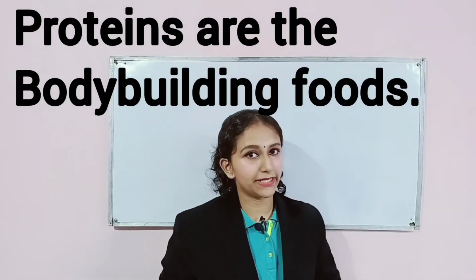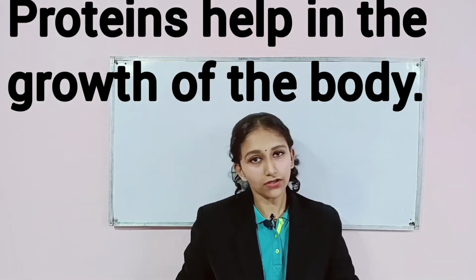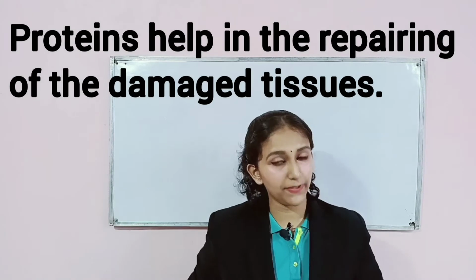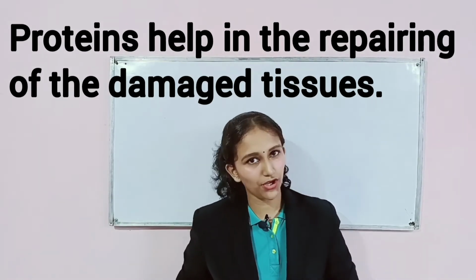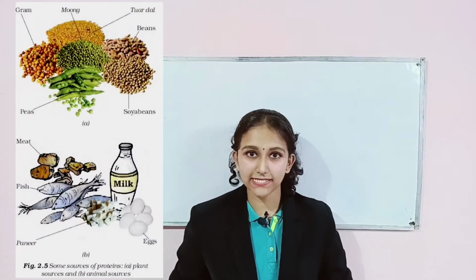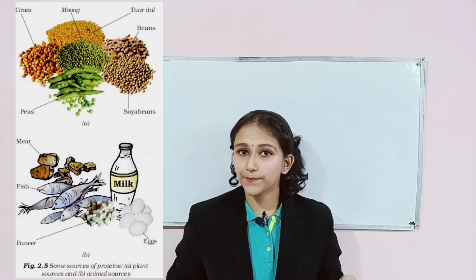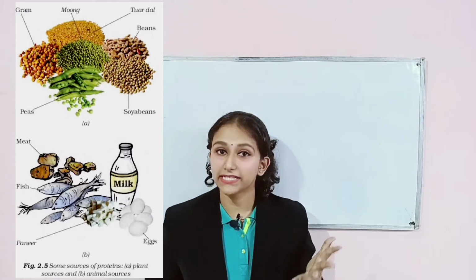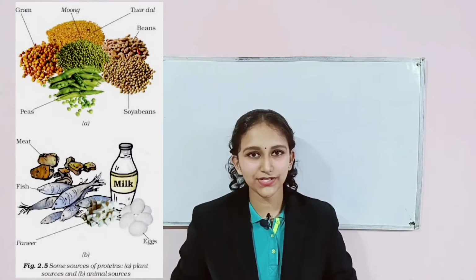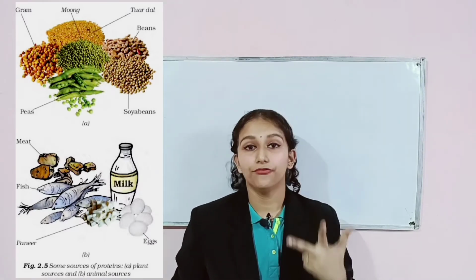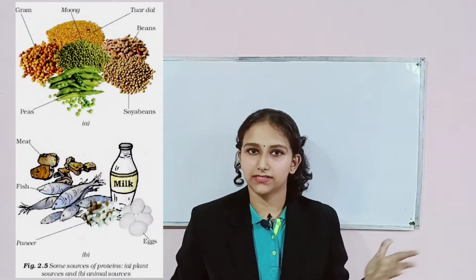Proteins are the bodybuilding foods. They help in the growth of our body. They also help in the repair of the damaged tissues in our body. The plant sources of proteins are peas, chickpeas, beans, soya bean, gram, moong. Its animal sources are milk, meat, fish, paneer, and others.